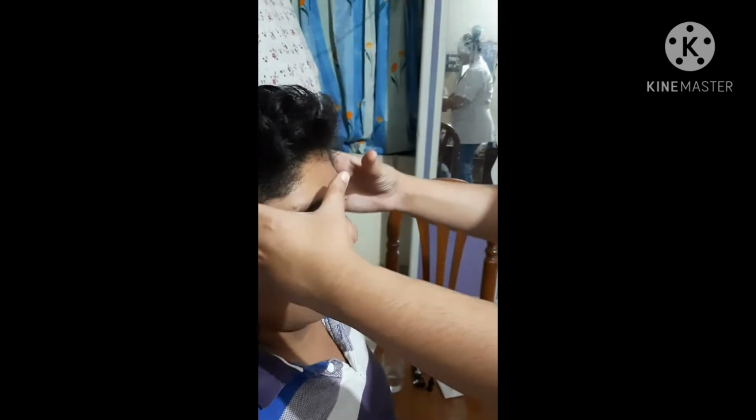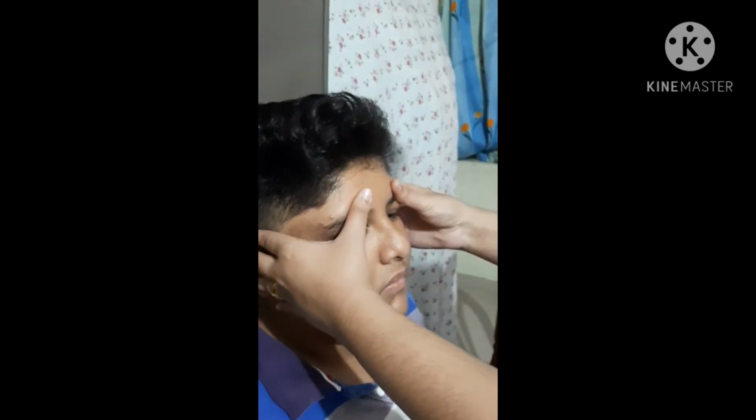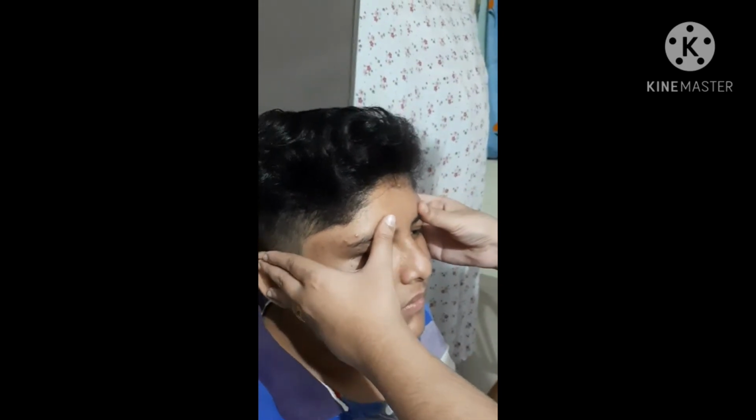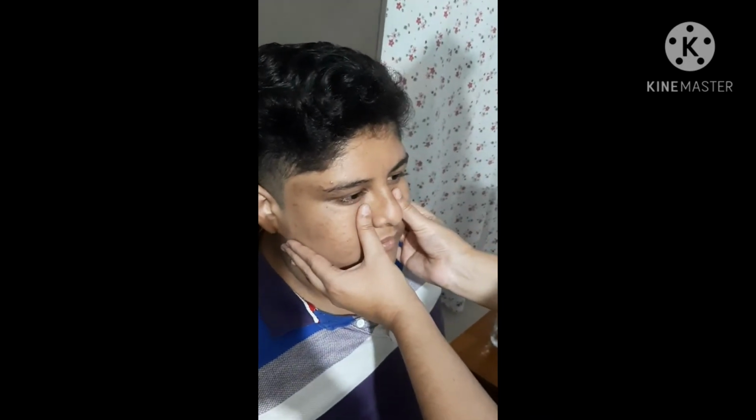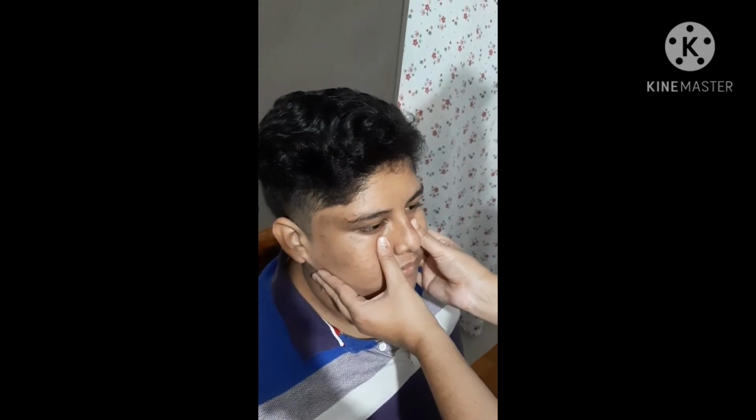Next, for checking the sinuses, I would perform an examination which is just by palpating those areas or the sinuses. By palpating the sinuses, I would get a clearer image of any swelling or edema found in those sinuses.